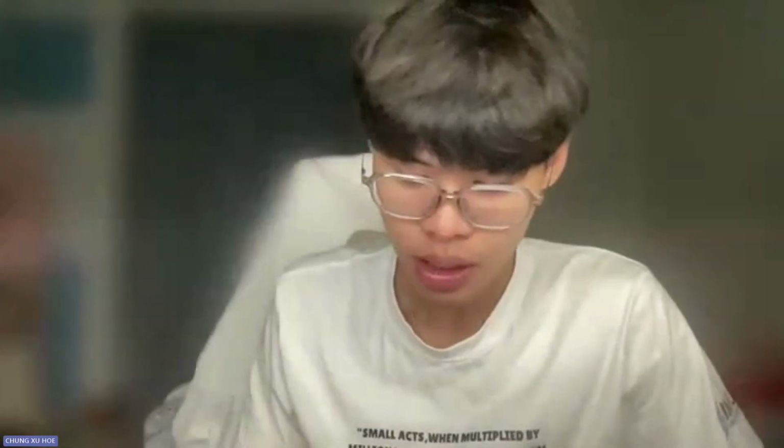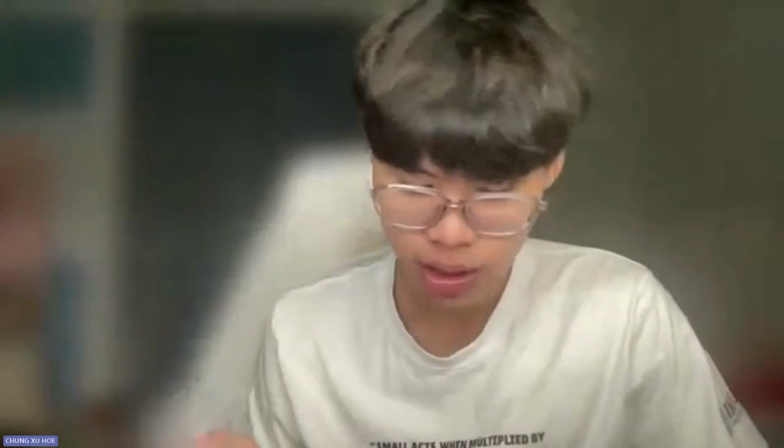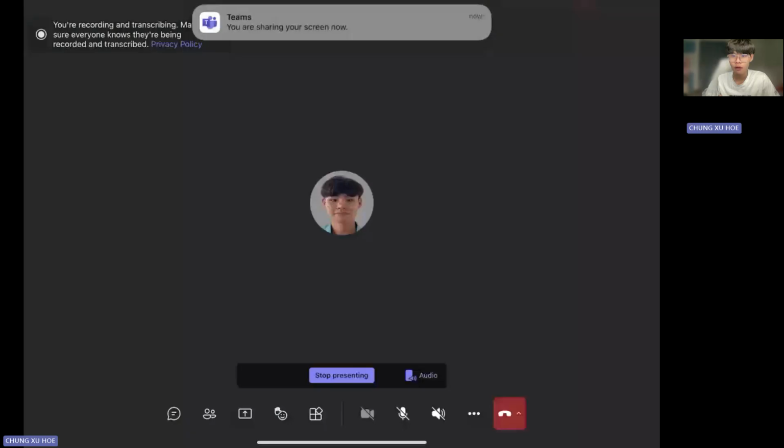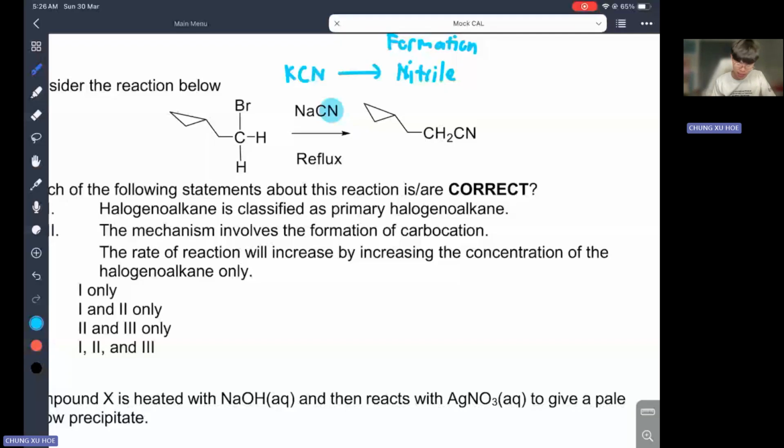Okay, KCN, formation of nitrile. So here, let's read. Halogenoalkane is classified as primary haloalkane. Is it correct? Let's look at the second one. The mechanism involved the formation of carbocation.